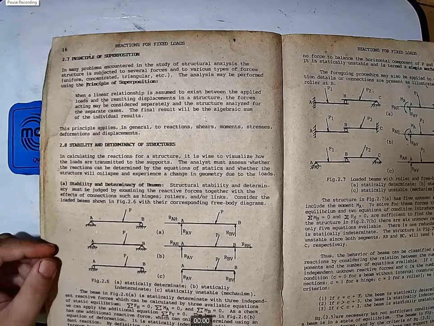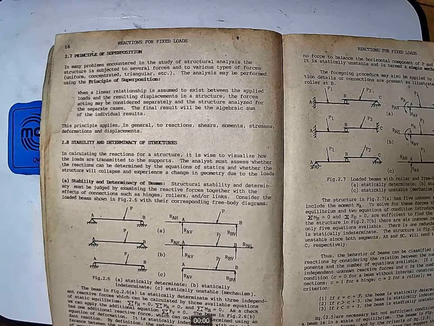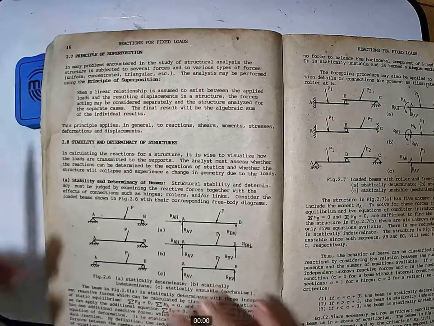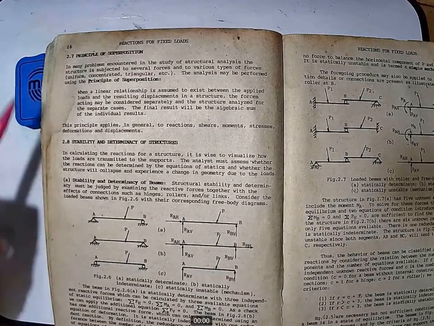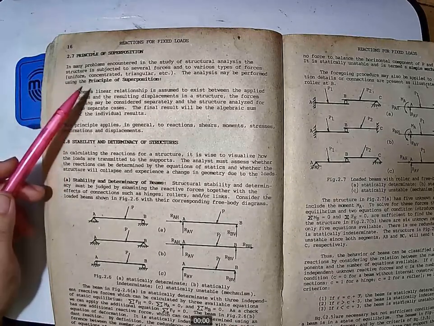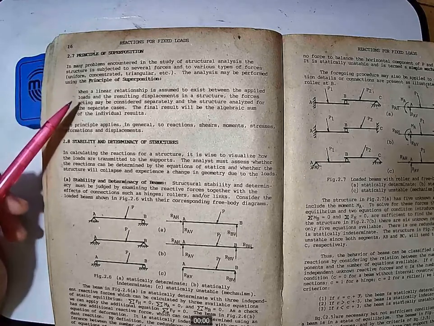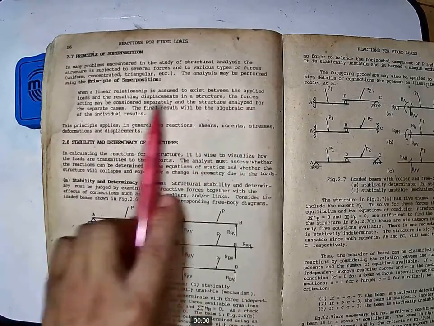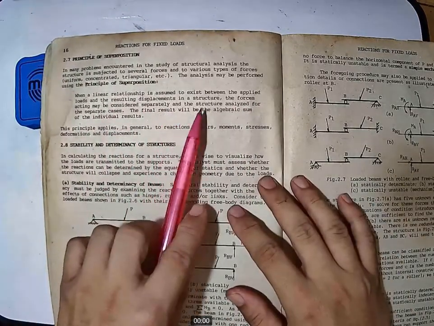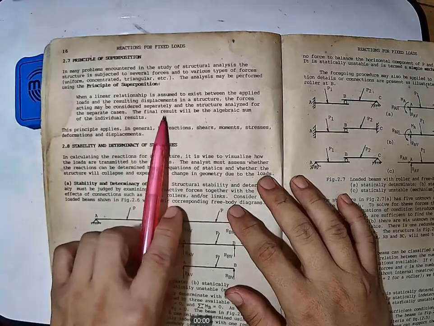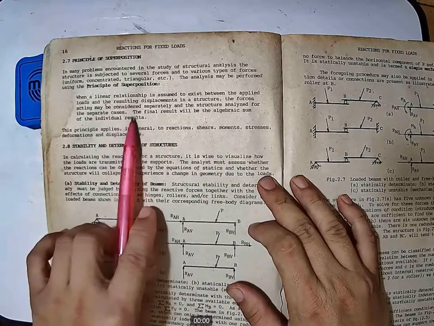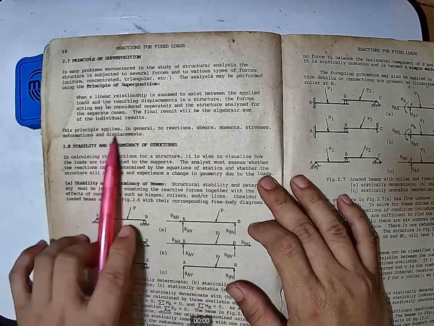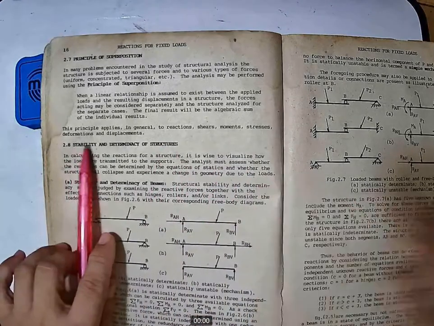Now we go to principle of superposition. In many problems encountered in the study of structural analysis, the structure is subjected to several forces and to various types of forces, uniform, concentrated, triangular, etc. The analysis may be performed using the principle of superposition. When a linear relationship is assumed to exist between the applied loads and the resulting displacements in a structure, the forces acting may be considered separately and the structure analyzed for the separate cases. The final result will be the algebraic sum of the individual results. This principle applies in general to reactions, shears, moments, stresses, deformations, and displacements.